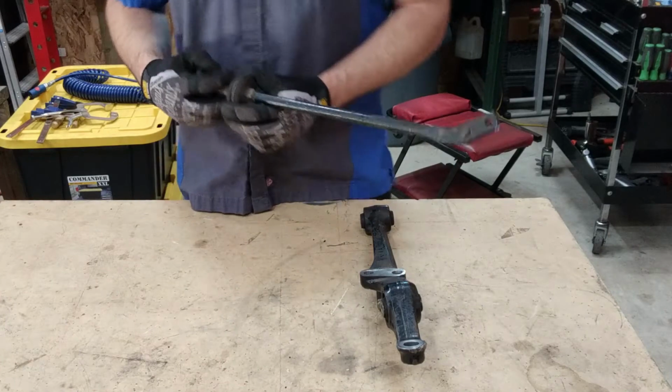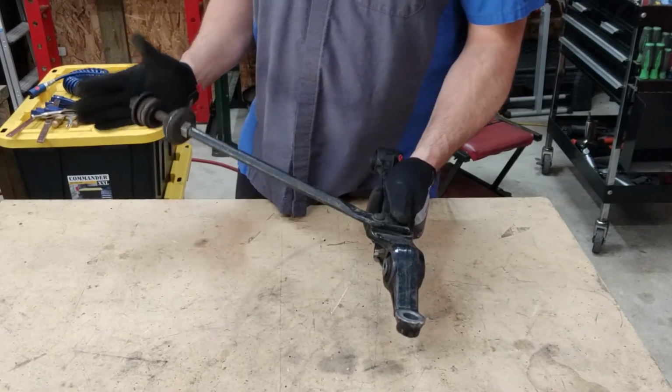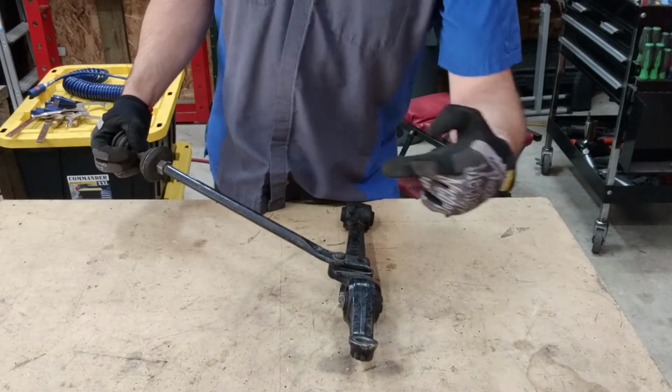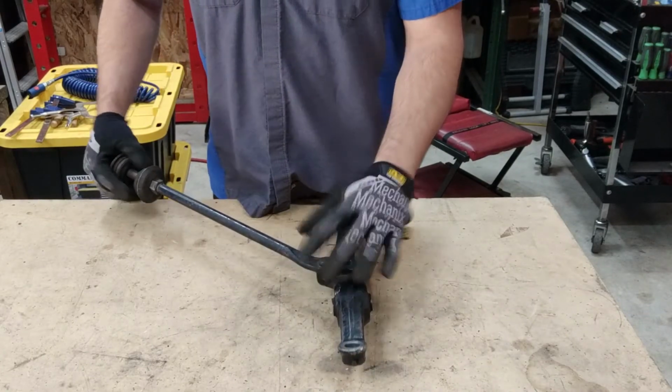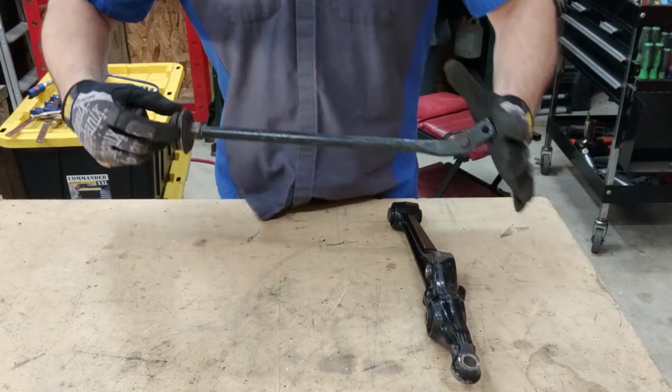It's called a compression rod because, let's say this is the front of the vehicle right here, as that forward force is acting on the control arm, this is being put under compression. So this bar is resisting that compression.